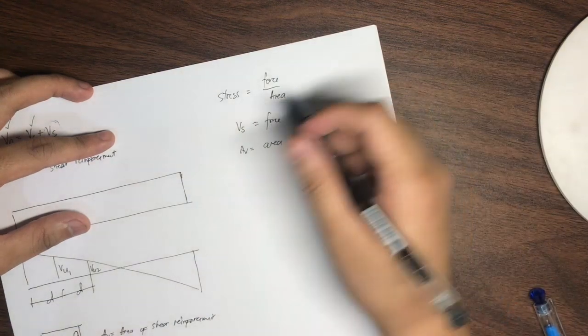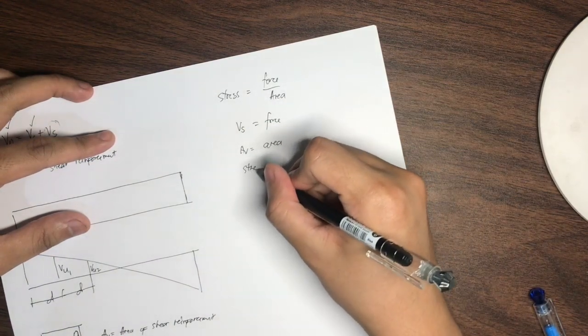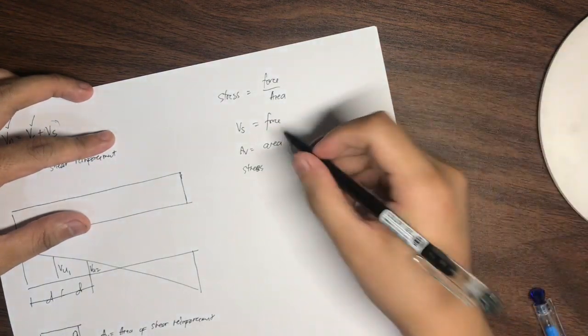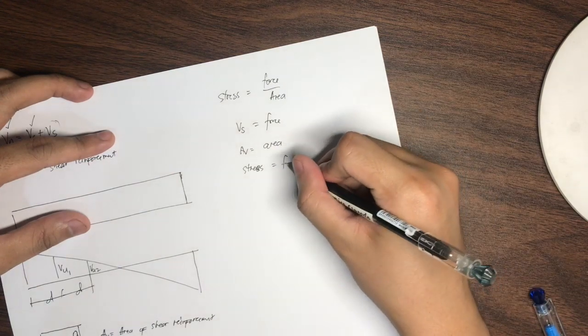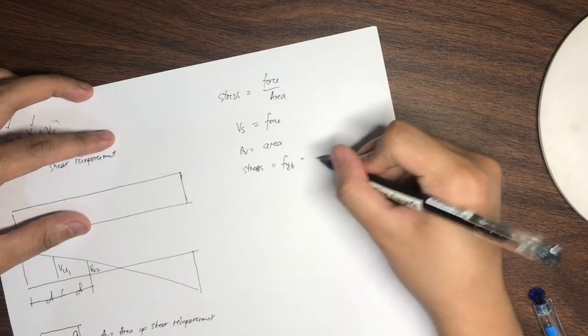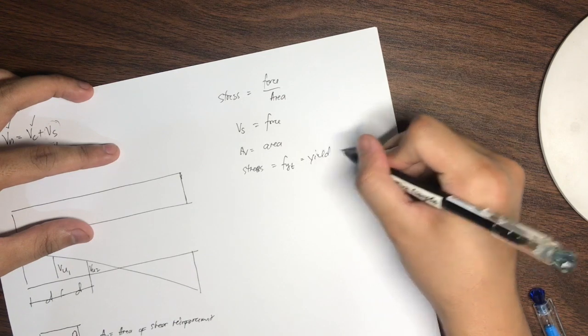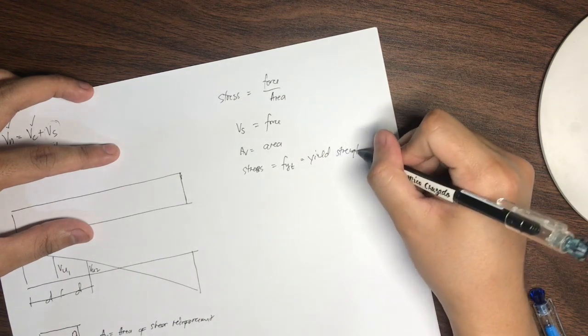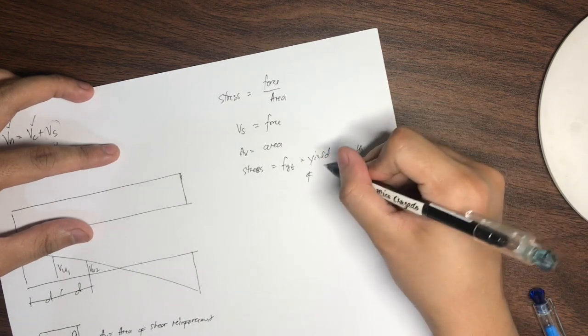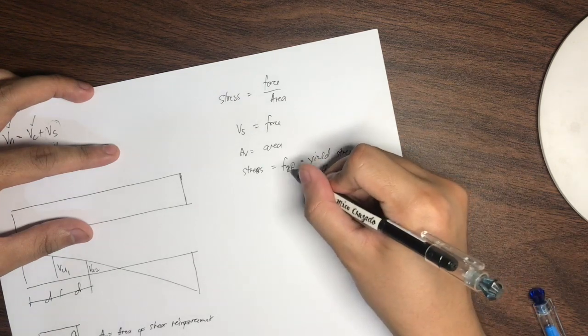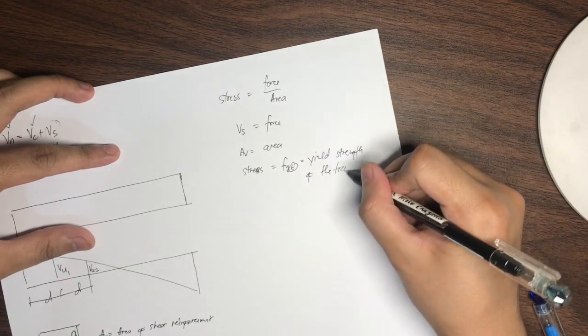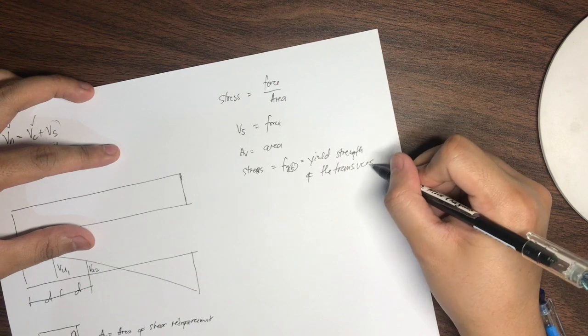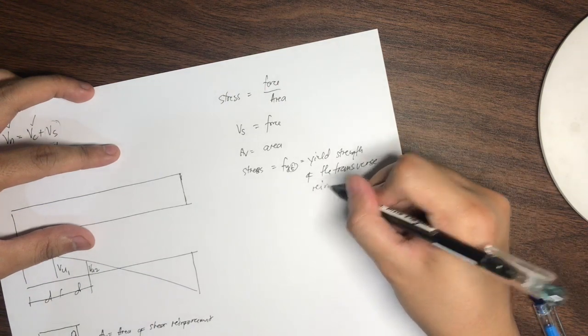Okay? And the stress is obviously fyt, or what we call the yield strength of the, that is why the letter t, it means transverse reinforcement, which is actually your shear reinforcement.